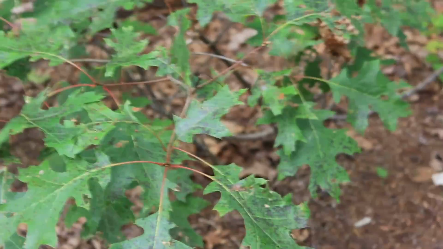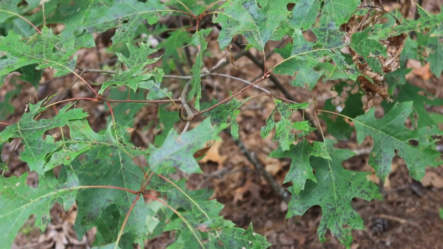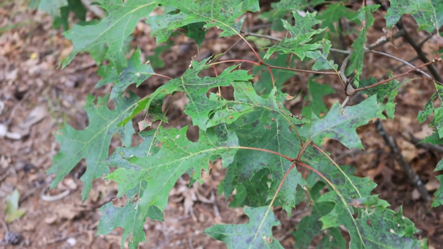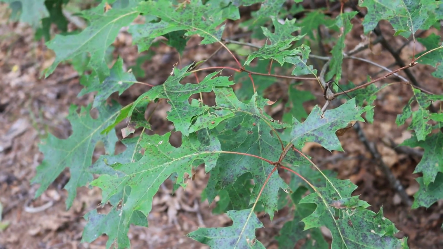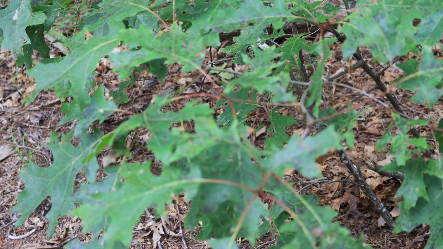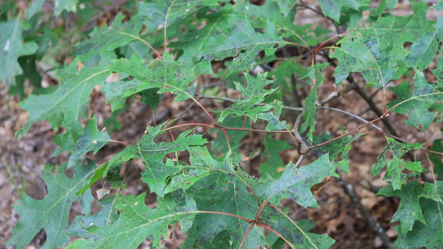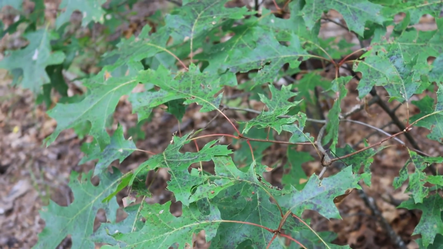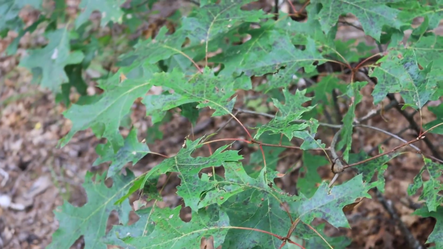Red oaks, scarlet oaks, their acorns tend to be more bitter than those of white oaks, but they hang around a little bit longer, giving the deer and the turkeys and the squirrels and so forth more variety for a longer period of time.